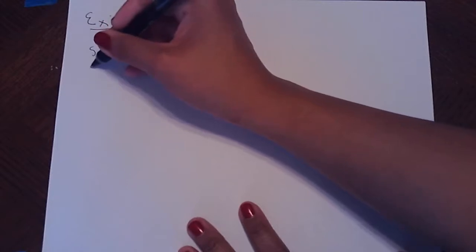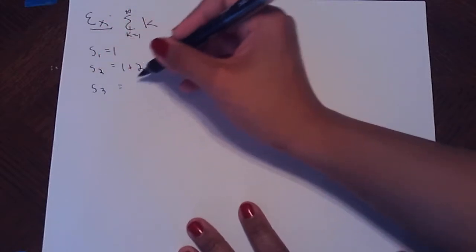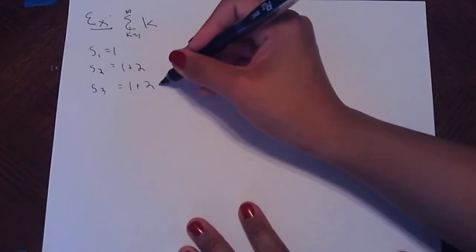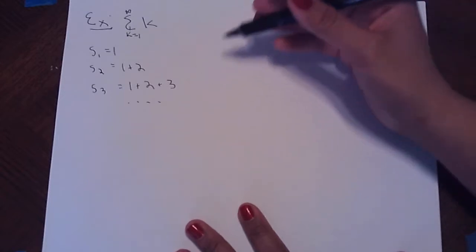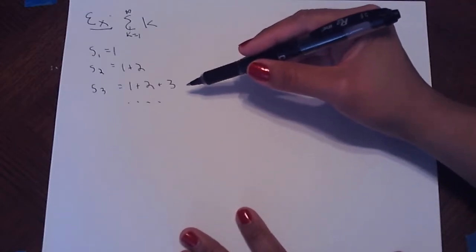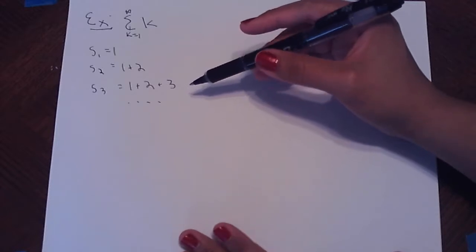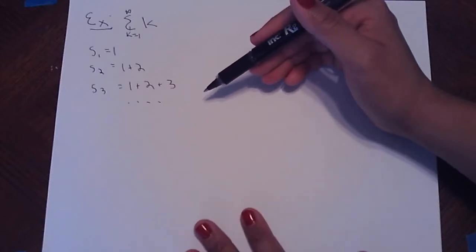So S1 is 1, S2 is me adding the first two numbers, S3 is me adding the first three numbers, etc. I'm not even really going to pick out the pattern here. You guys know that the counting numbers themselves blow up. So if I'm adding all of the counting numbers, this is going to blow up too.